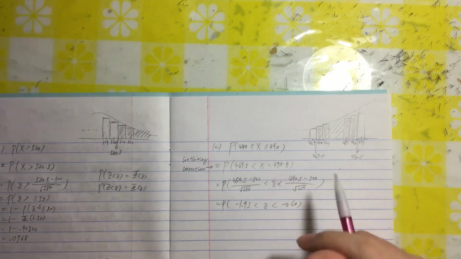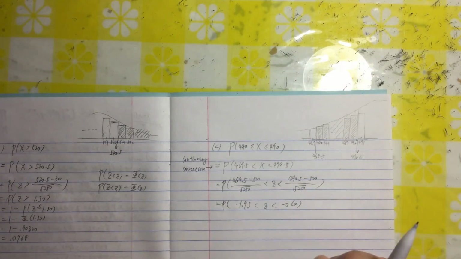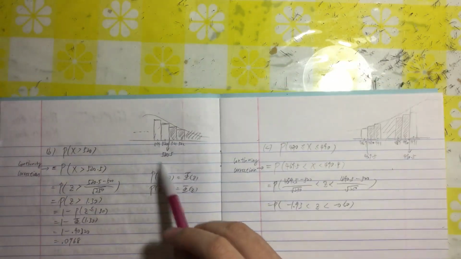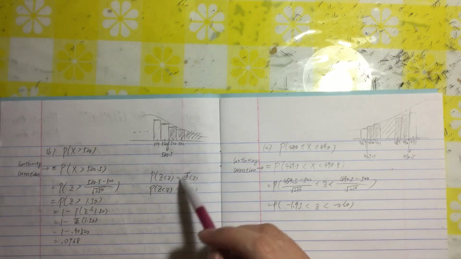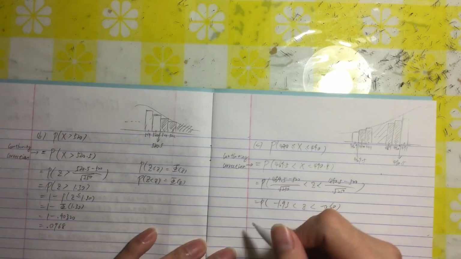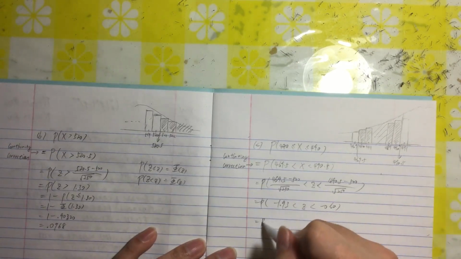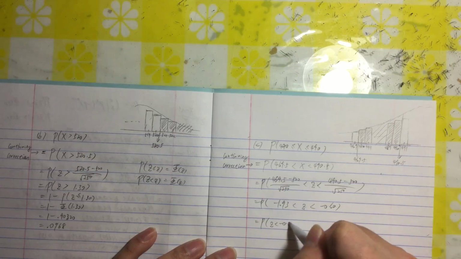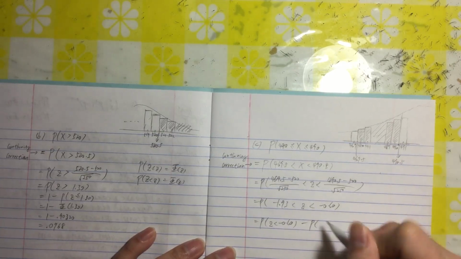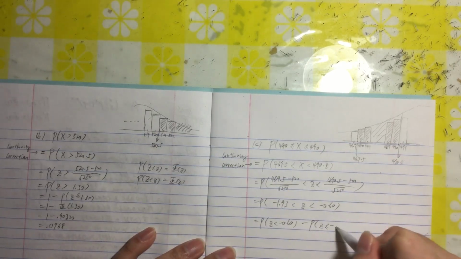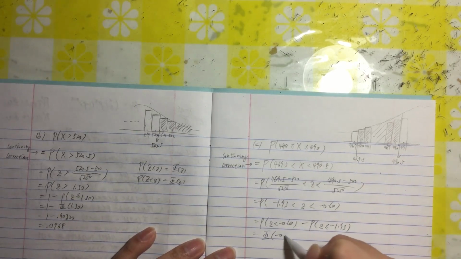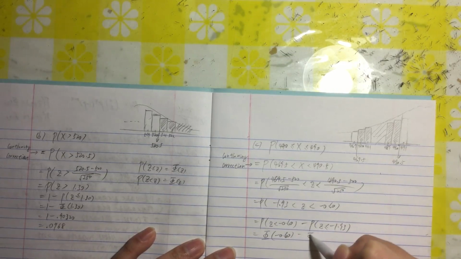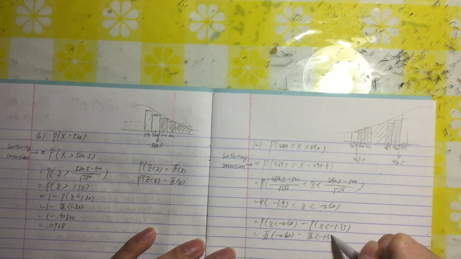Next, in order to use the table of the standard normal CDF, I try to write the probability in these forms. Probability that Z is less than some number, or probability that Z is less than or equal to some number, both equal phi of the constant. So this can be rewritten as probability that Z is less than negative 0.60 minus probability that Z is less than or equal to negative 1.93. That's phi of negative 0.60 minus phi of negative 1.93.